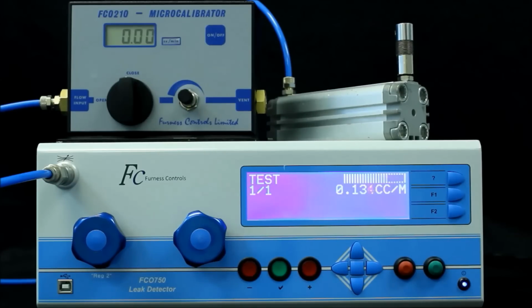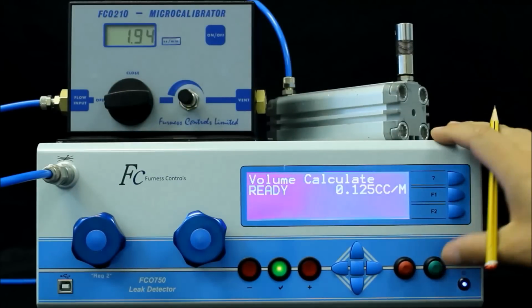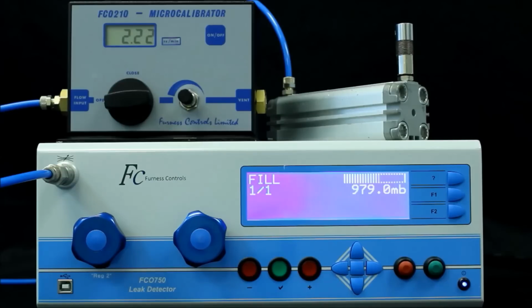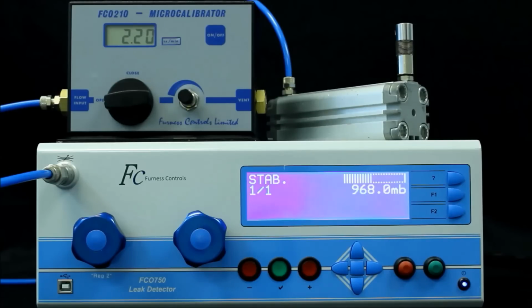So my value A is going to be 0.125 cc's per minute. Open the valve, press start. The value I have for B is 2.2. And therefore what I'm hoping to see at the end of this is a value of 2.325. Okay, well that's very, very close and good enough for me.